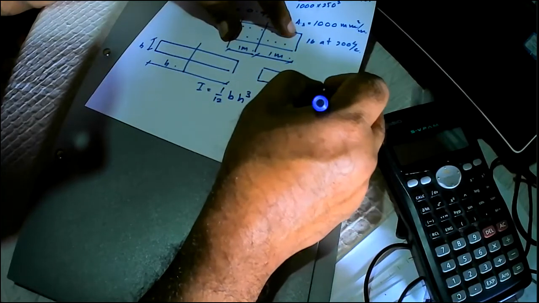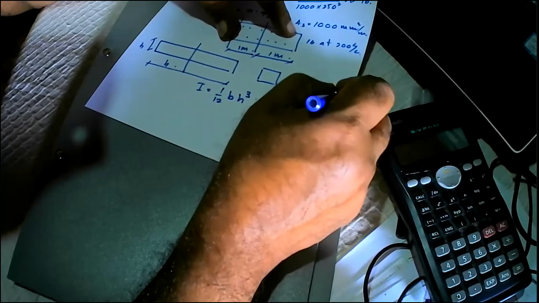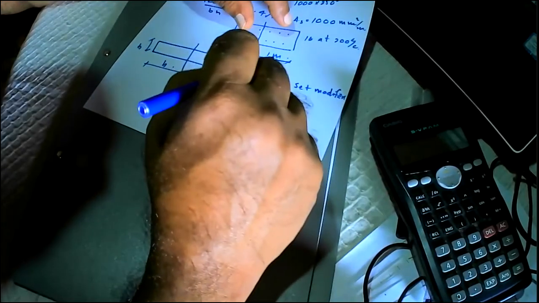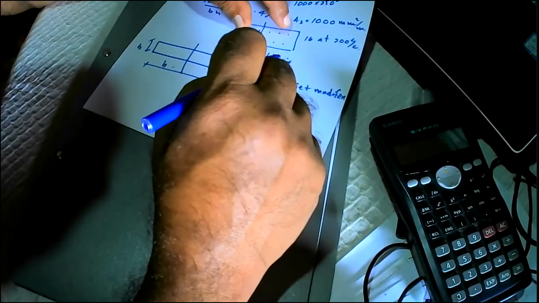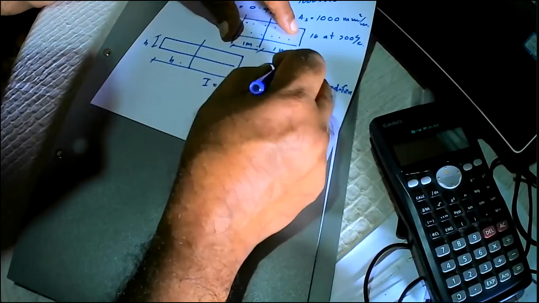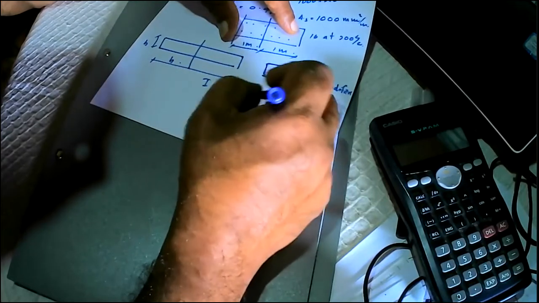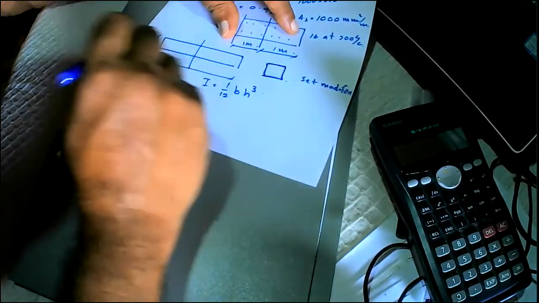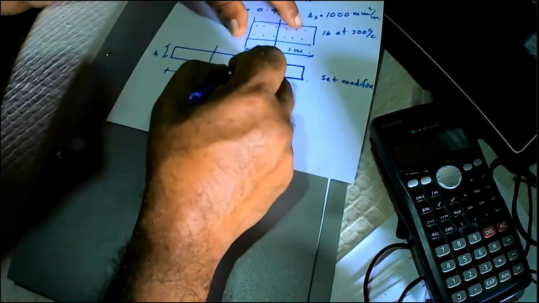and in most of the programs you get something called set modifiers. So basically you can modify the section properties of elements. You can allocate a small column, but you go to set modifiers and increase the I value so that it will match the I value of the wall.